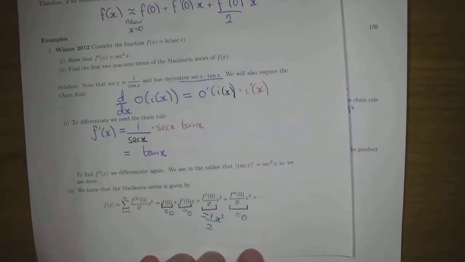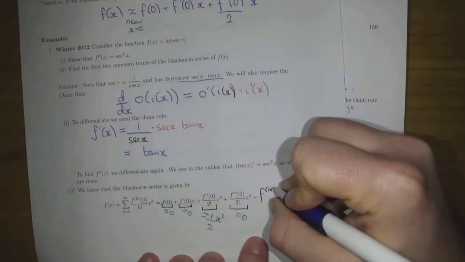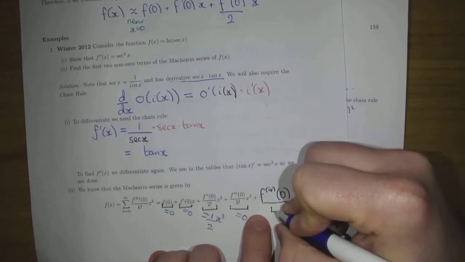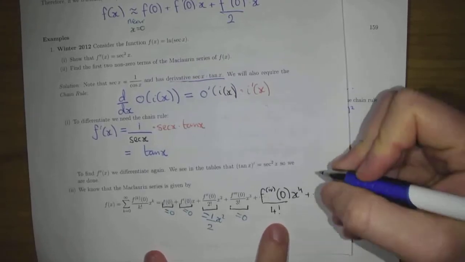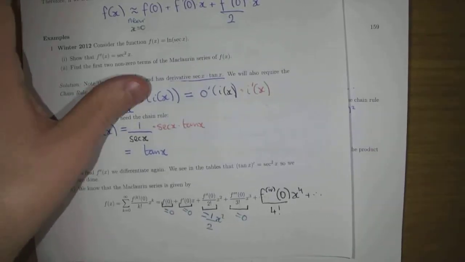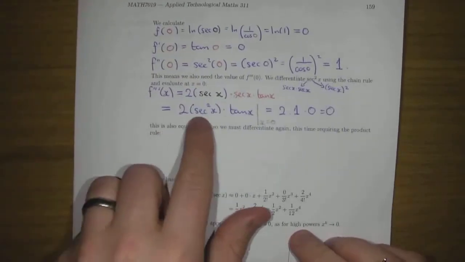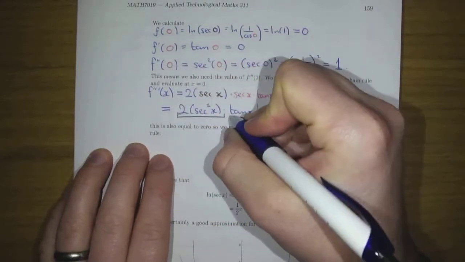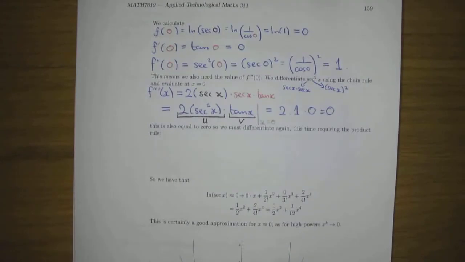Now the pattern keeps going. The next one is the fourth derivative, which I might write using Roman numerals, evaluated at 0 over 4 factorial times x to the 4. And in theory, you might have to keep on going. So we need to find the fourth derivative evaluated at 0. So we must differentiate this again. Because it's things multiplied together, I have to use the product rule.